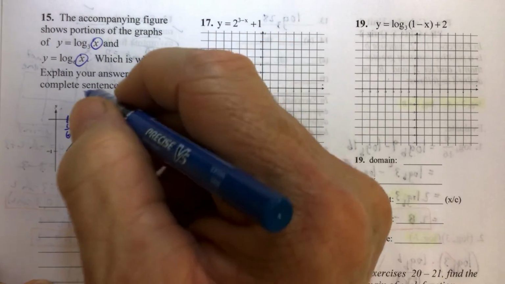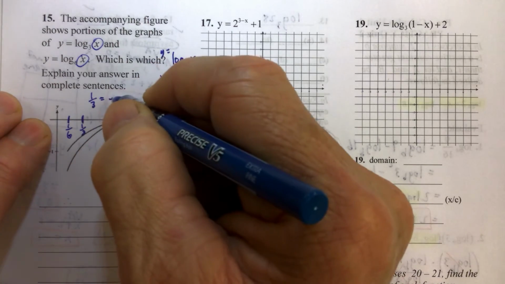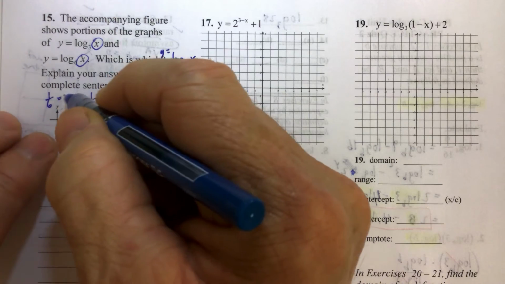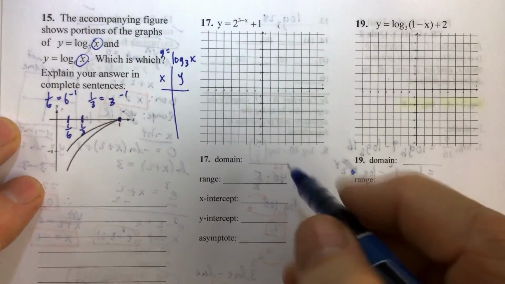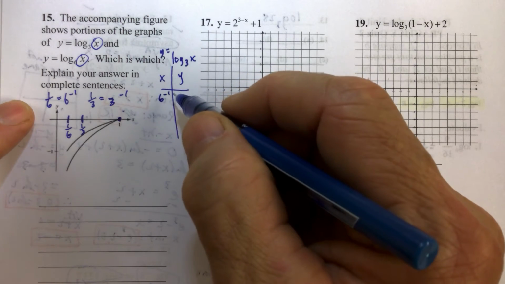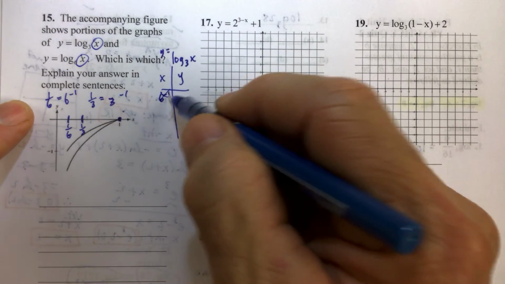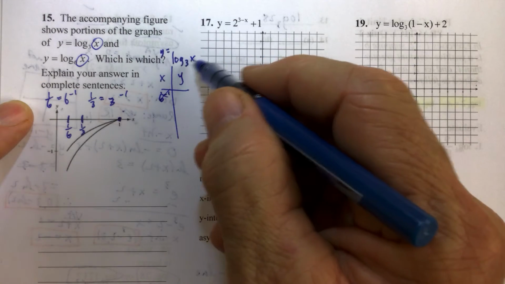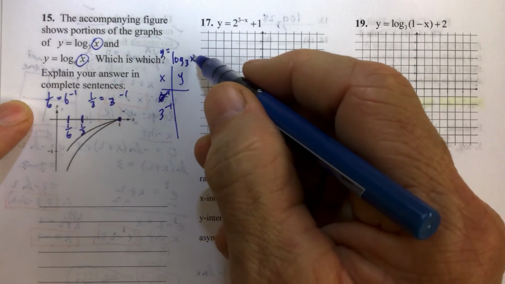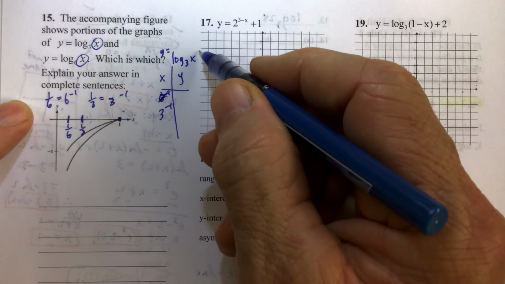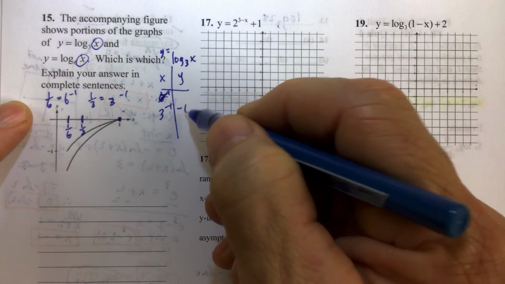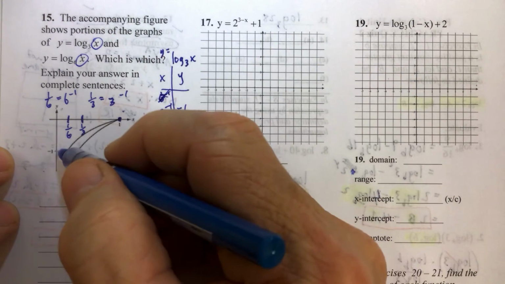Those would be two good numbers to put in there. In fact, 1/3 is the same as 3 to the negative 1, and 1/6 is the same as 6 to the negative 1. So that's helpful. Actually, we're looking at y equals log base 3 of x, so let's not use 6 to the negative 1, let's use 3 to the negative 1. So if we replace x with 3 to the negative 1, then we have the log base 3 of 3 to the negative 1, which is just negative 1. All right, now negative 1 is right here.